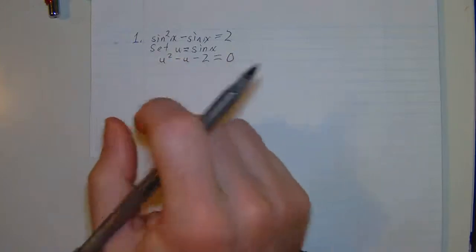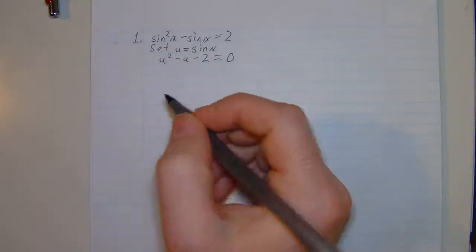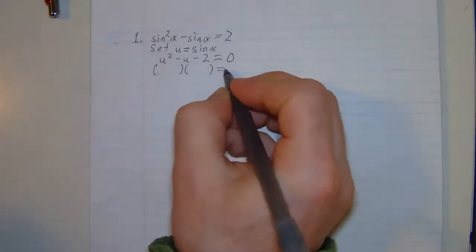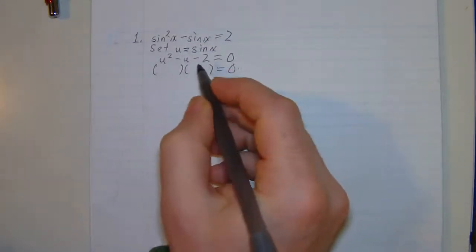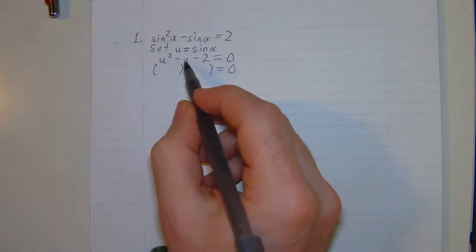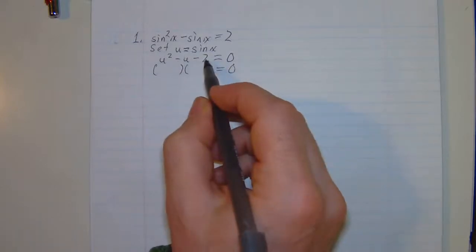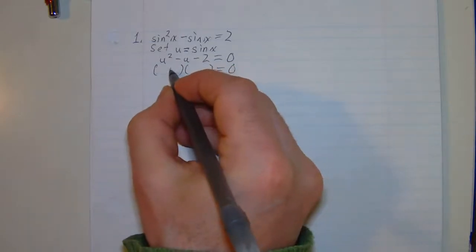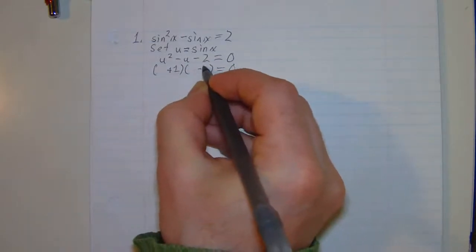Nothing unusual about it. It's just a typical polynomial. And we can go ahead and factor that. Two numbers that add up to -1 and multiply to -2 would be -2 and +1.